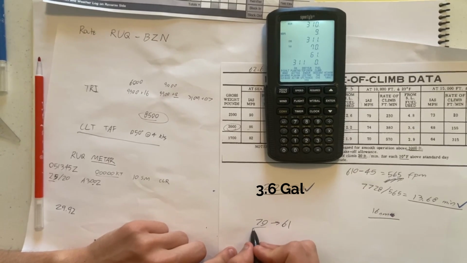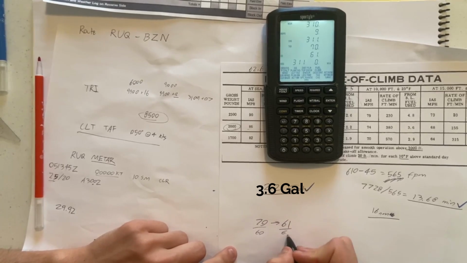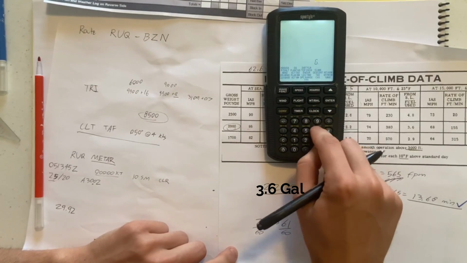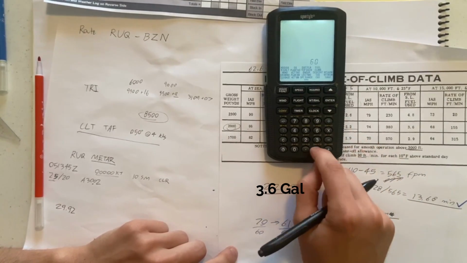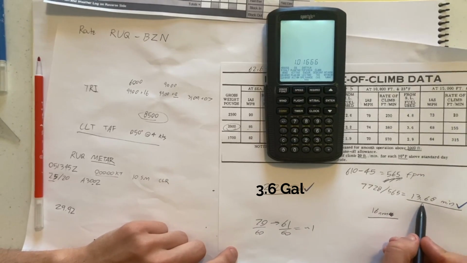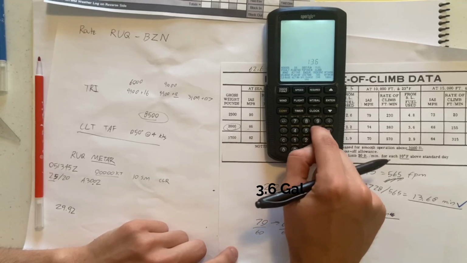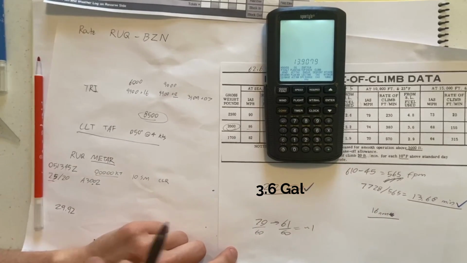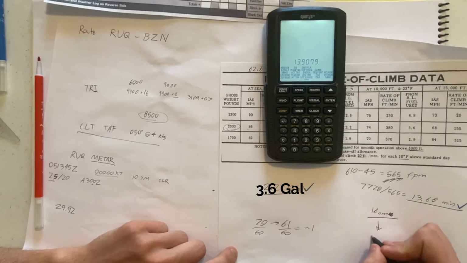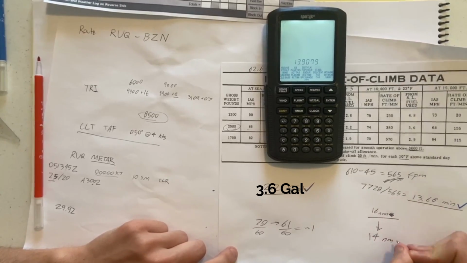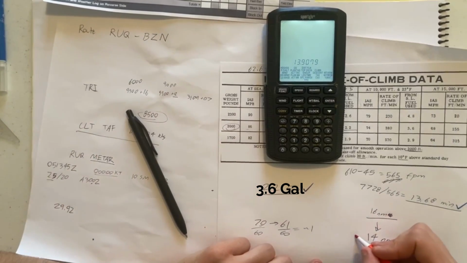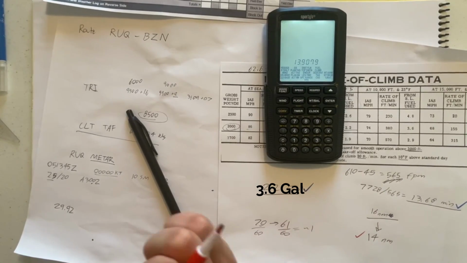So instead of doing 70 divided by 60, we're going to do 61 divided by 60, our ground speed. So let's turn the calculator off and back on just to get it back to normal calculator mode. 61 divided by 60, we're going to be covering almost exactly 1 nautical mile per minute. And if we're climbing for 13.68 minutes, that's going to be 14 minutes. 14 nautical miles. So our 16 nautical miles now becomes 14 when we factor in that wind. And that makes complete sense. Because the wind was slowing us down, we're going to cover less distance as we climb.